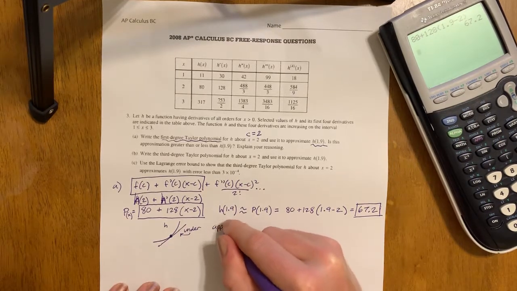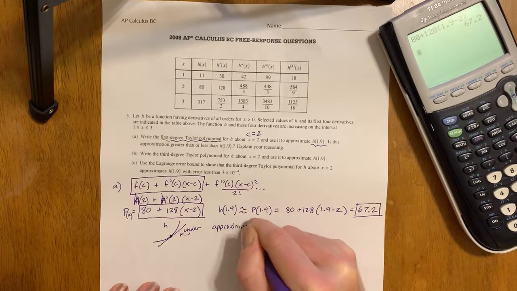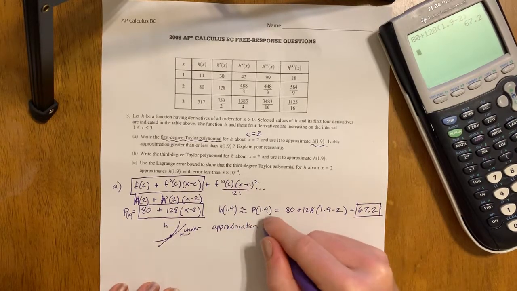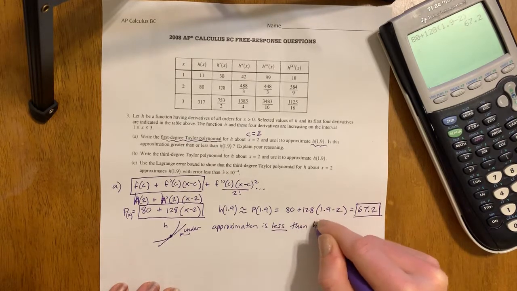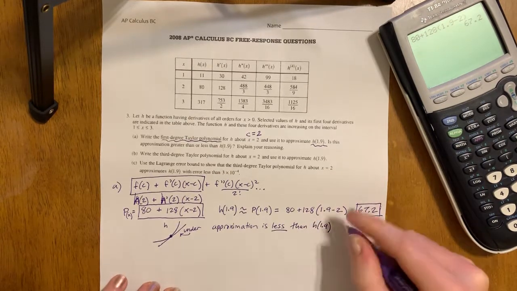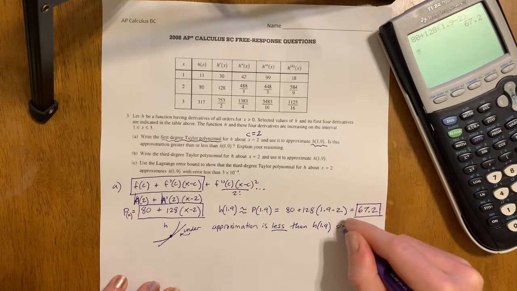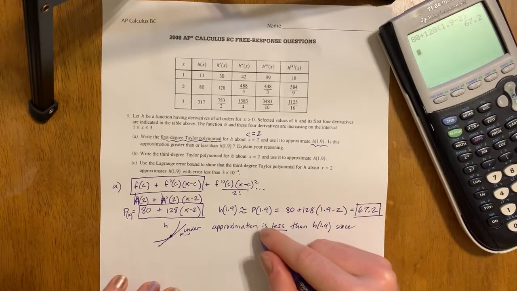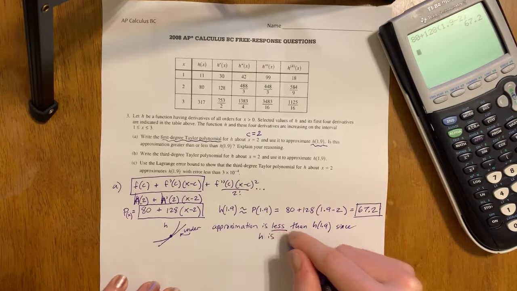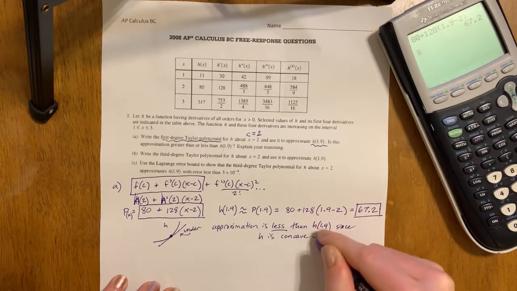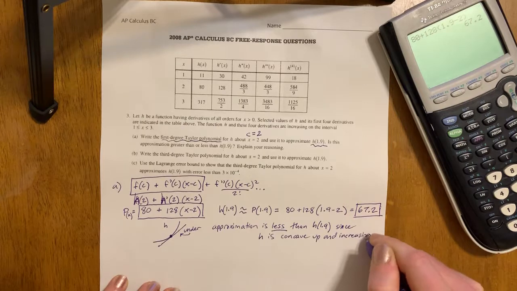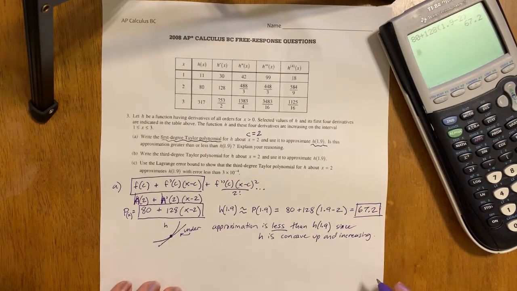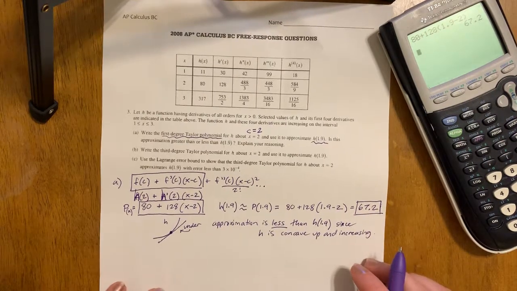So our approximation, the 67.2 that we found, is less than h of 1.9. And we can say something like, since h is concave up and increasing. And this little picture kind of helps to justify it as well.